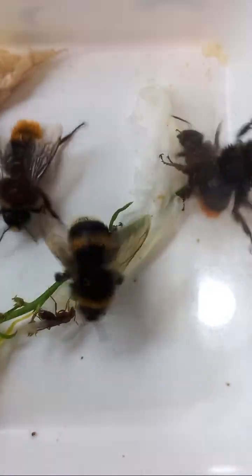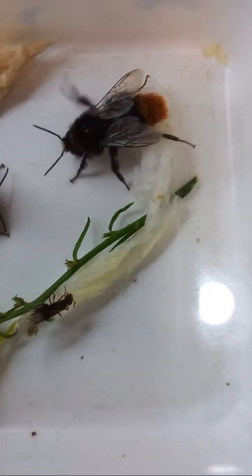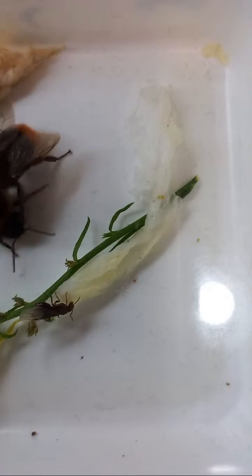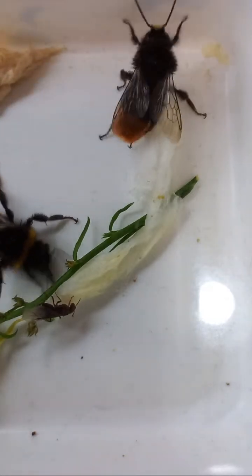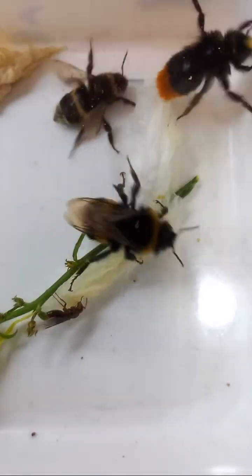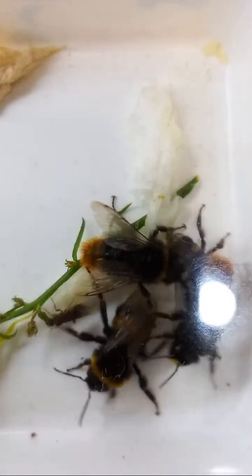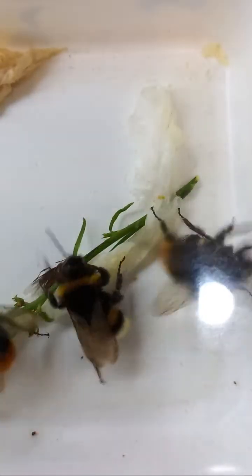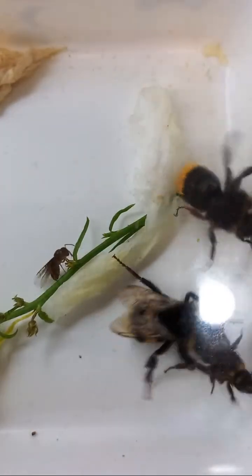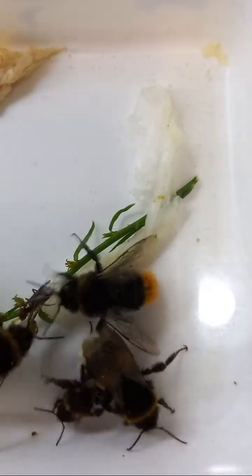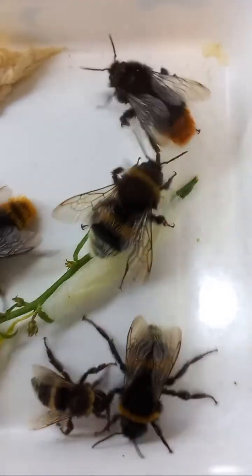We're observing two species, Bombus lapidarius and Bombus terrestris: the stone bumblebee and the ground bumblebee. Bombus lapidarius has a red abdomen, and Bombus terrestris has white and yellow stripes on the abdomen. And there is one very tiny ant, a queen ant.